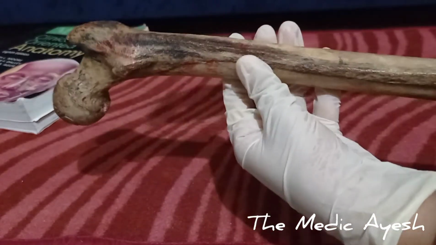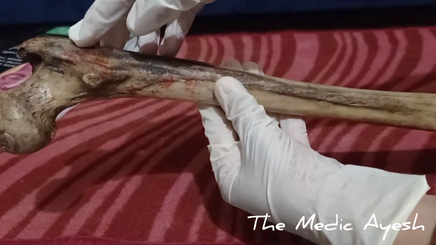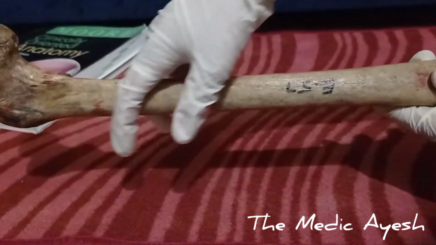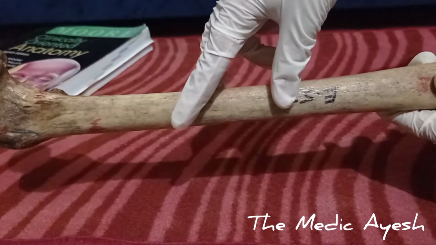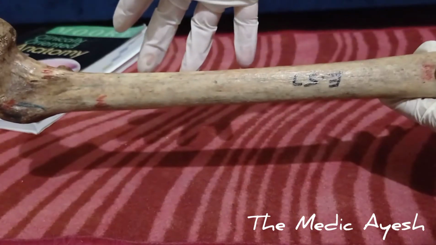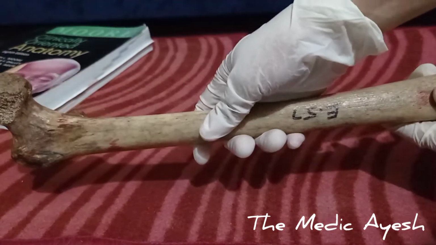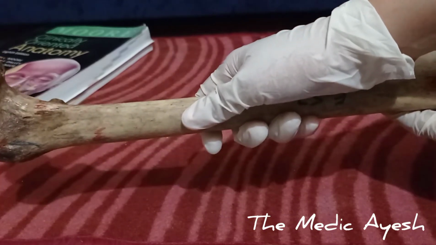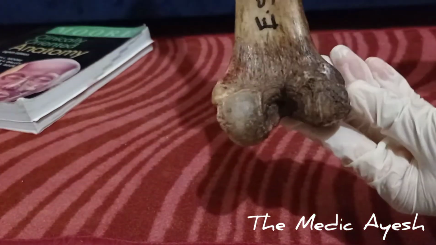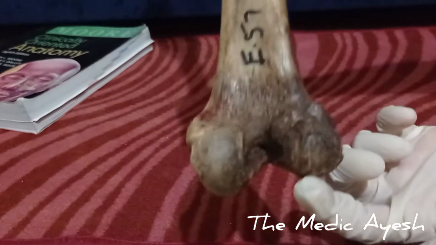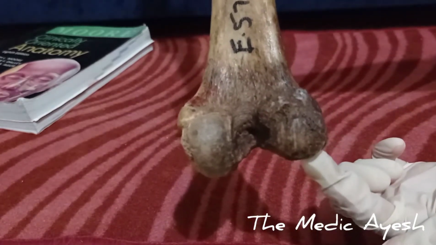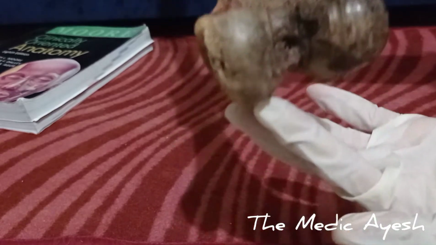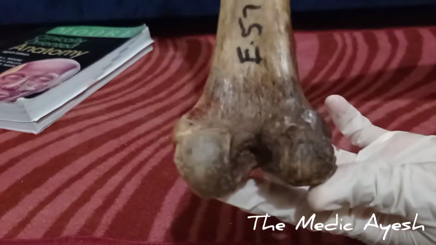Let's move on to this part. This part is the shaft of the femur, like the shaft of a long bone. Then these two are the condyles of femur.